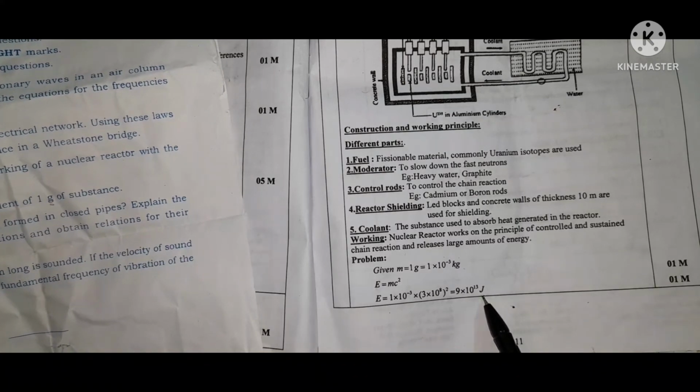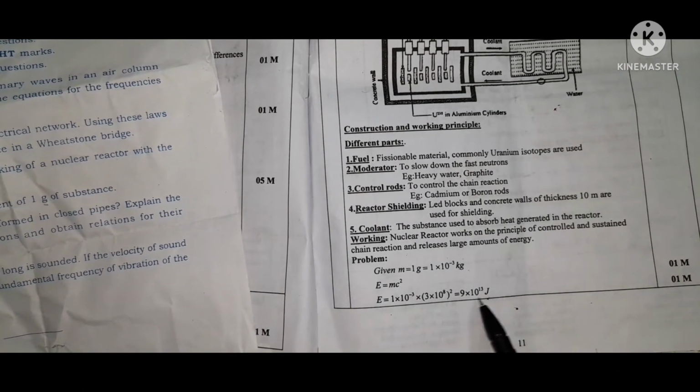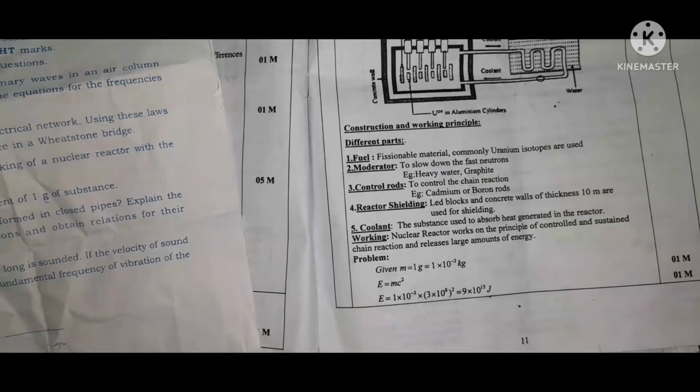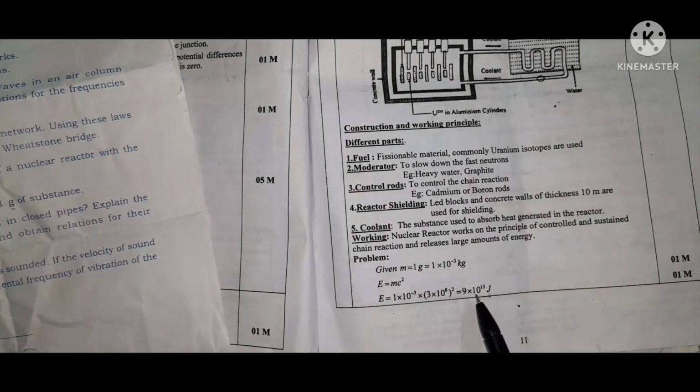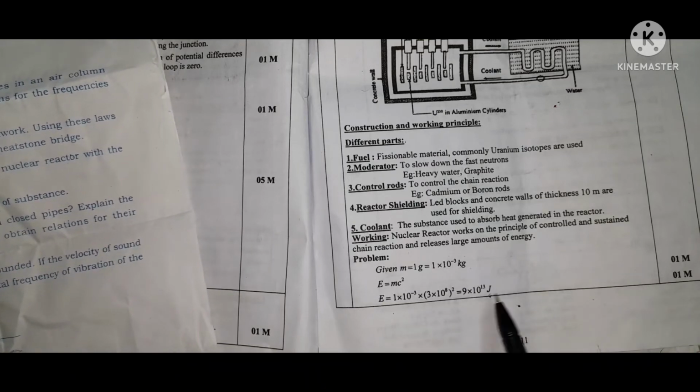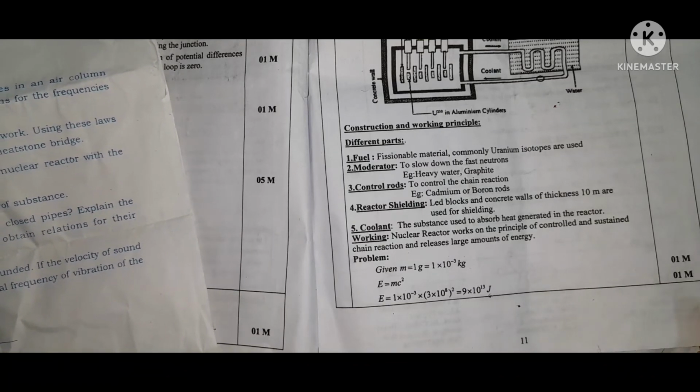Units are a must. If you miss the units, even if you write the whole thing, you will lose 1 mark. So remember the unit. Formula 1 mark. Substitution and answer 1 mark.